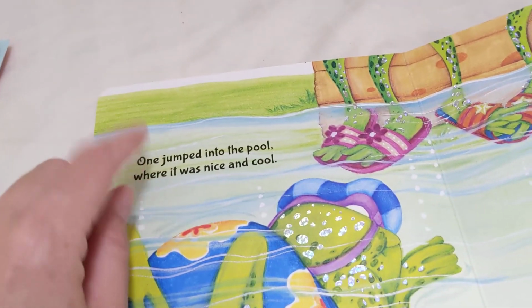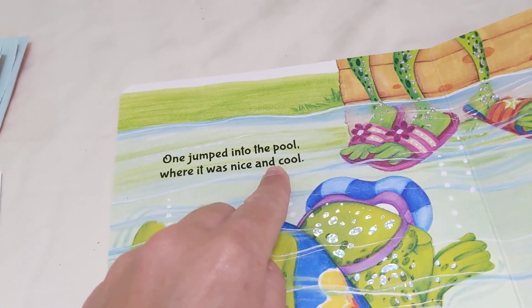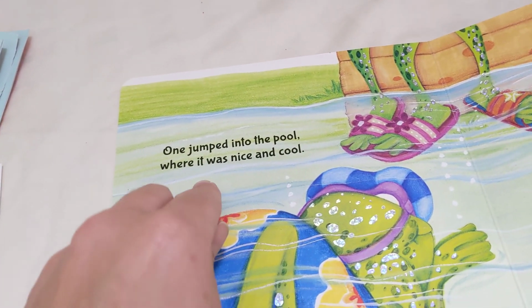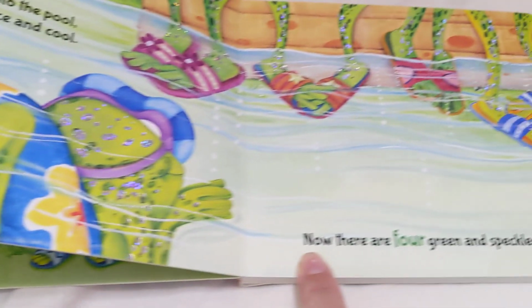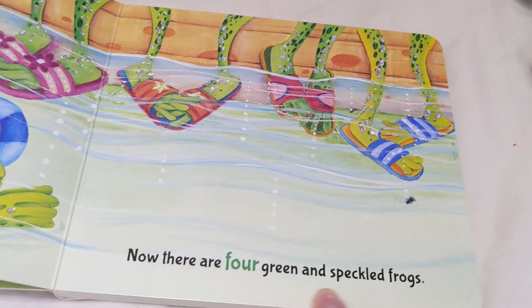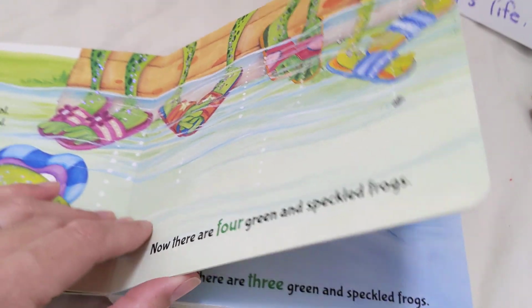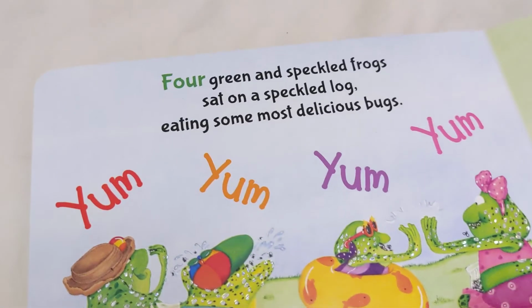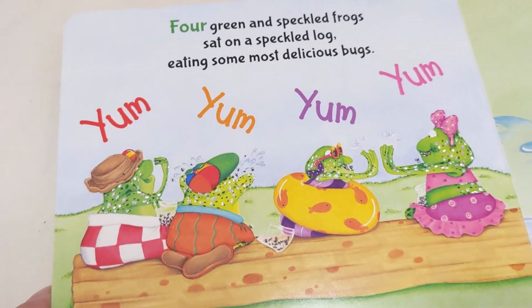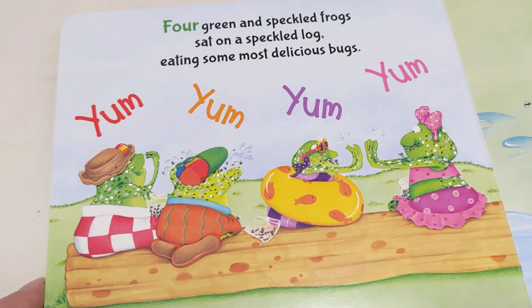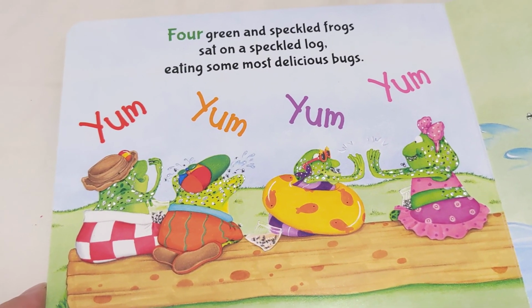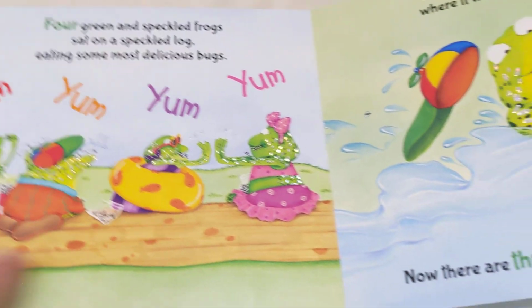Whee! One jumped into the pool where it was nice and cool. Now there are 4 green and speckled frogs. Whee! 4 green and speckled frogs sat on a speckled log, eating some most delicious bugs.